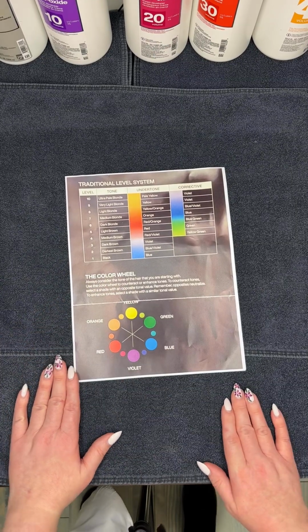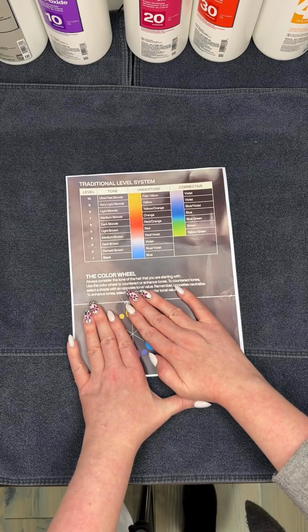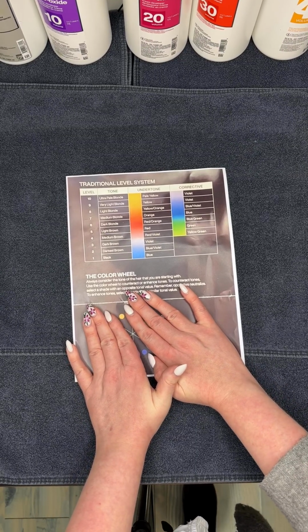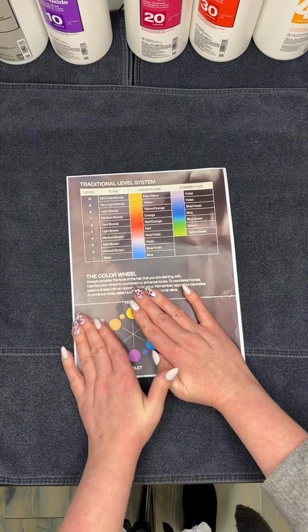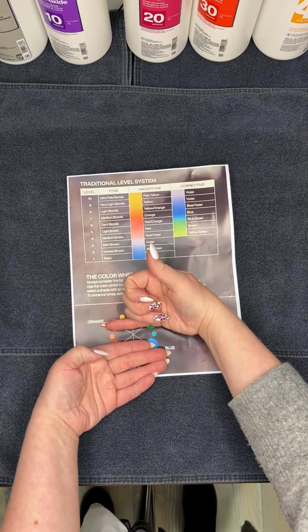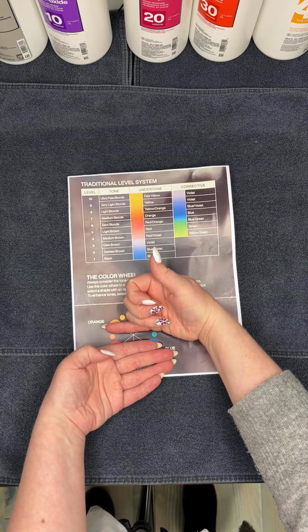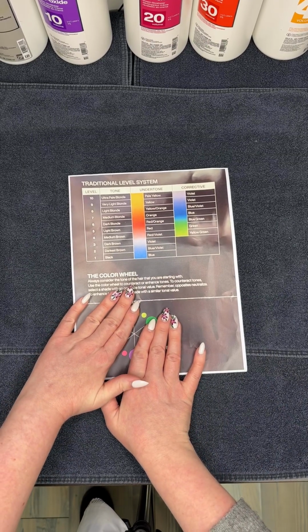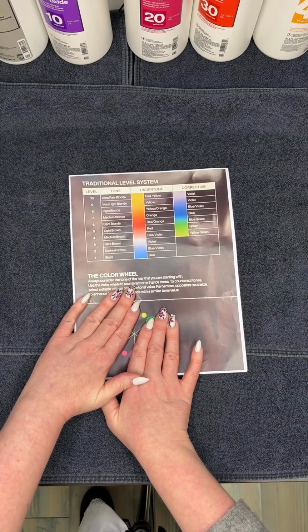And there are also tertiary colors that neutralize each other. Blue-violet and yellow-orange neutralize each other. Now we have red-orange and blue-green. Those neutralize each other. Red-violet and yellow-green neutralize each other.